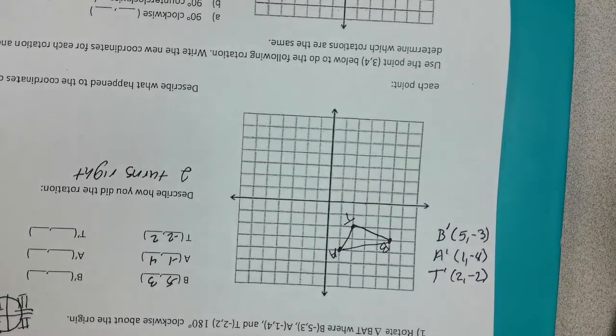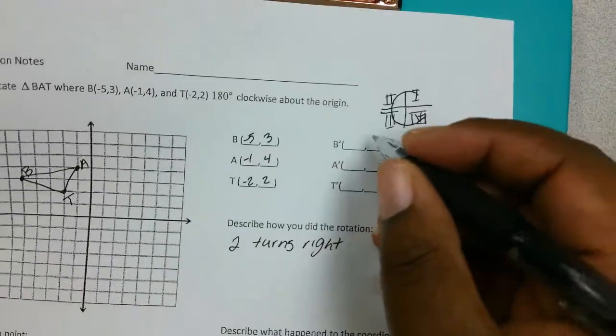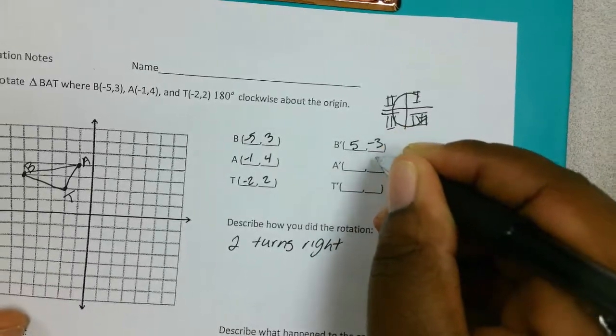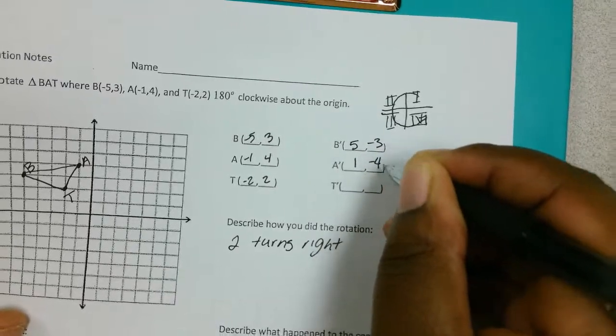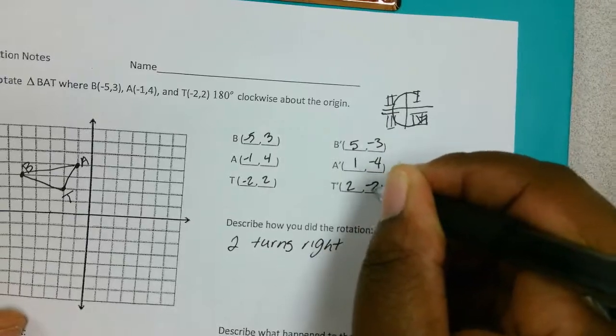So now I'm going to turn my paper back to how it's supposed to be, and write down the coordinates I just found. B prime, we said, was at 5, -3. A prime, we said, was at 1, -4. And T prime, we said, was at 2, -2. So those are my new coordinates.